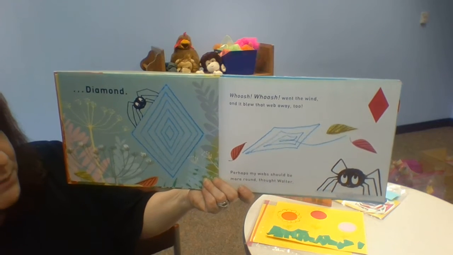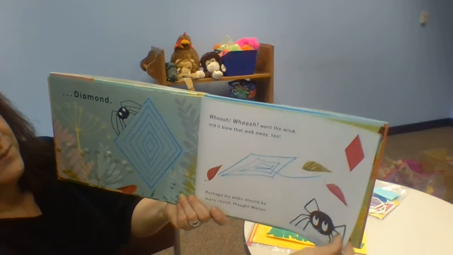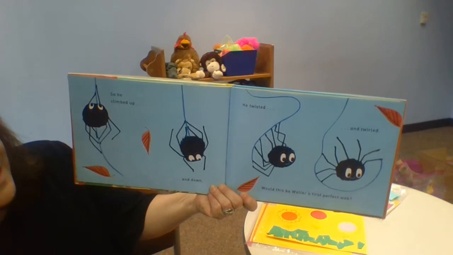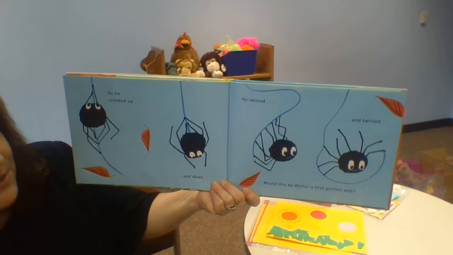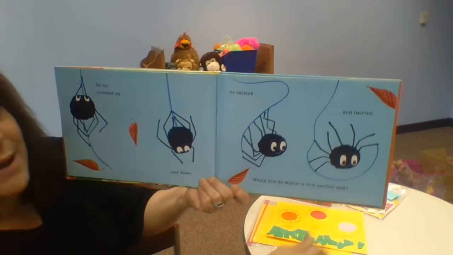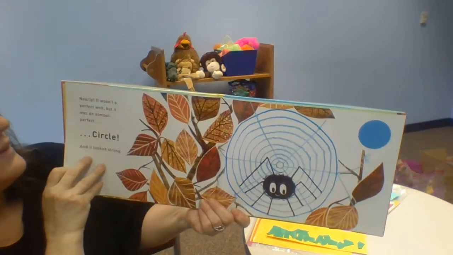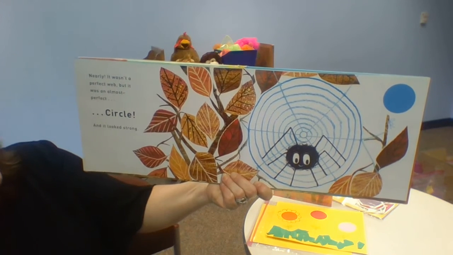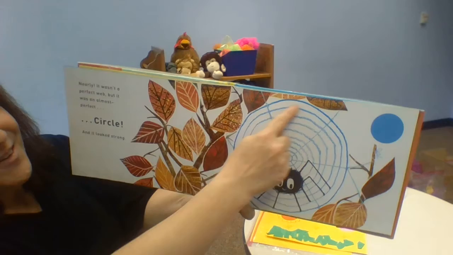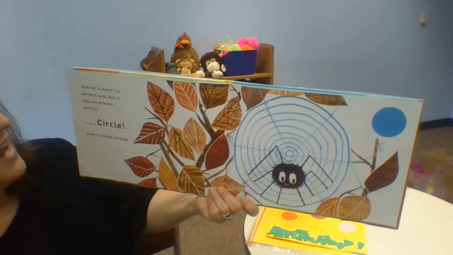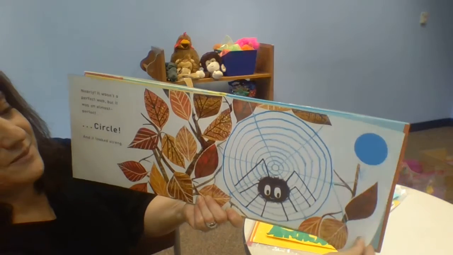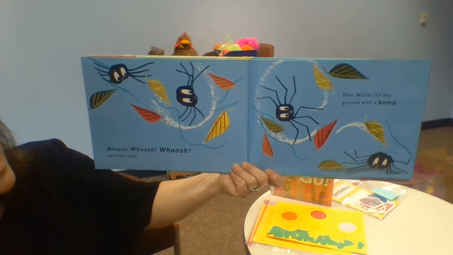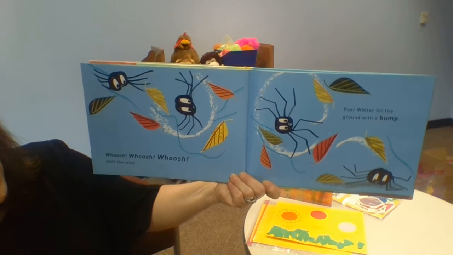Perhaps my webs should be more round, thought Walter. So he climbed up and down. He twisted and twirled. Would this be Walter's first perfect web? Nearly. It wasn't a perfect web, but it was an almost perfect circle. All around. And it looked strong. Whoosh, whoosh, whoosh went the wind. Poor Walter hit the ground with a bump.